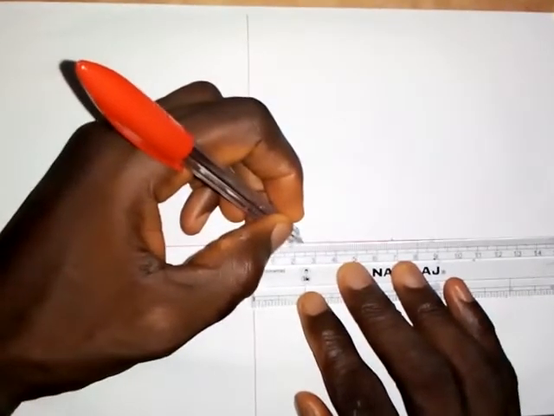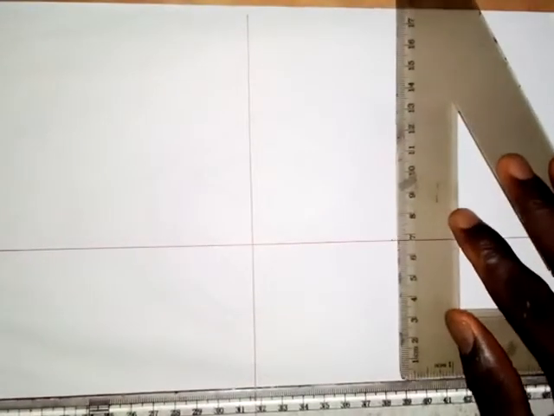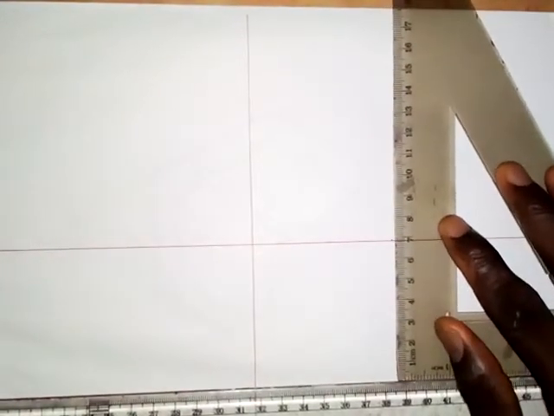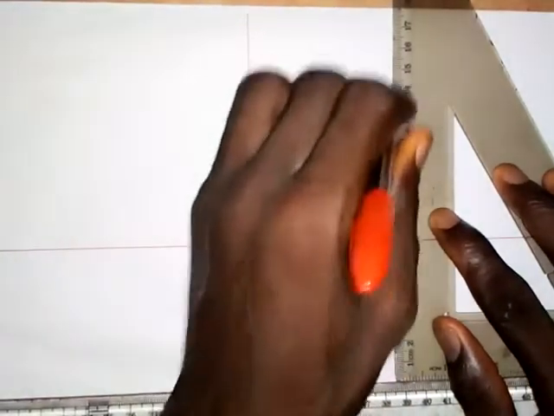millimeters. This is 24. Then the next thing I'm going to do is that on each of these points, I will draw a vertical line. So I will draw a vertical line on each of these points. So draw a vertical line here.